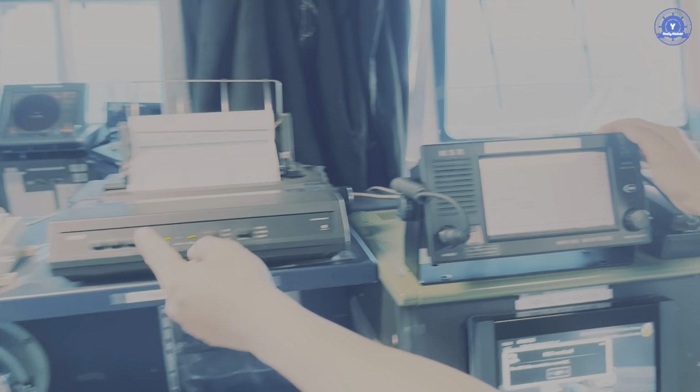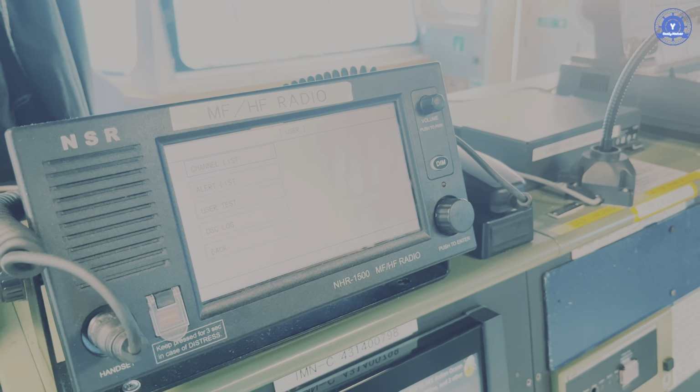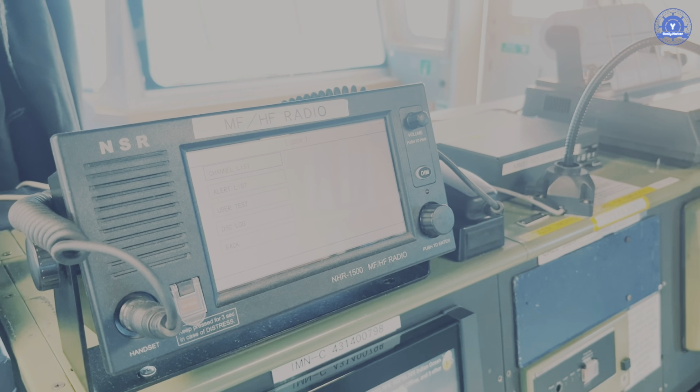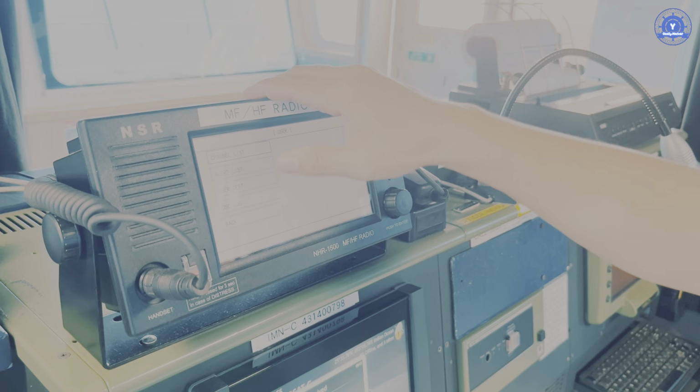They have already printed out the daily test, and then we need to test to a nearby coast station first. Near a coast station, they are just replying, not acknowledging. So I need to test to another vessel.